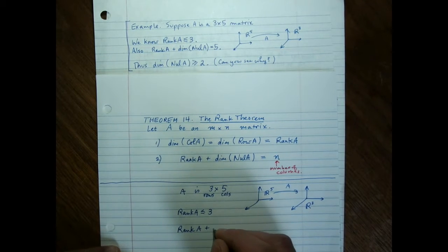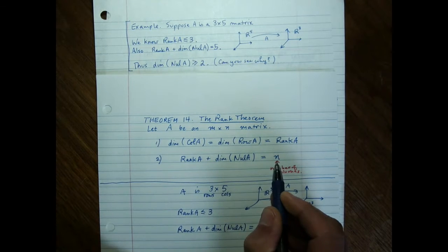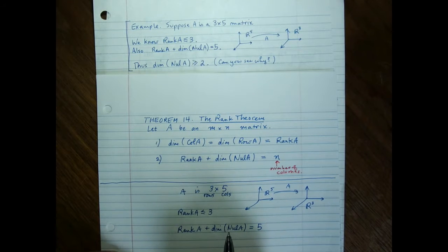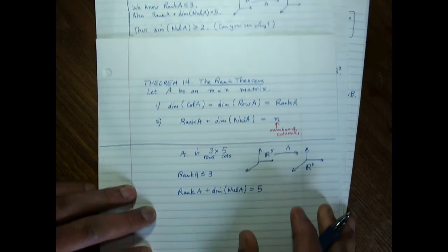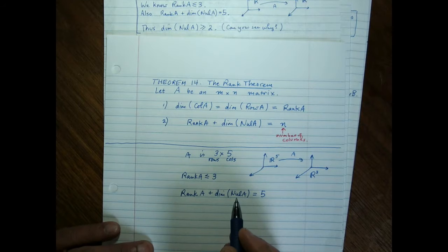From the equation, rank A plus dimension of null A equals n, if there are 5 columns, the rank plus the dimension of the null space has to equal 5. So we can conclude something about the dimension of the null space.